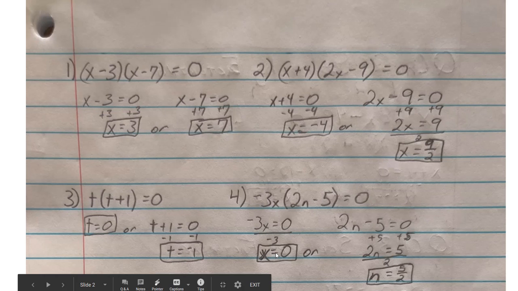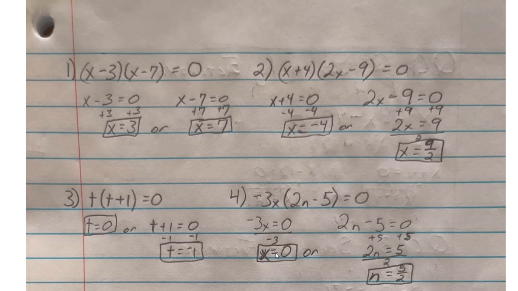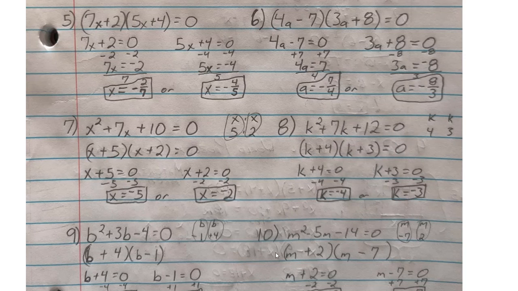Okay, cool. Double check, make sure I'm not wrong. All right, we got a lot more here. Number 5. All right, so they're giving you the factors, two-step solving equations. Please make sure I did all of them right. I'm looking at them again. Looks like I'm doing pretty good so far.